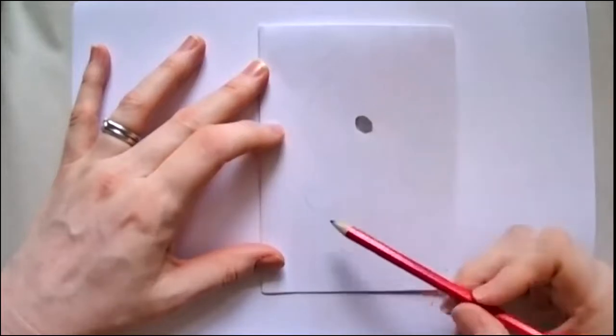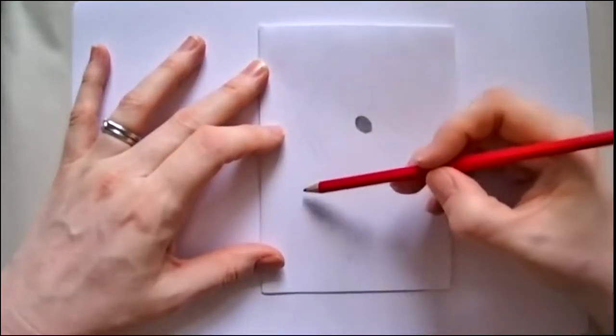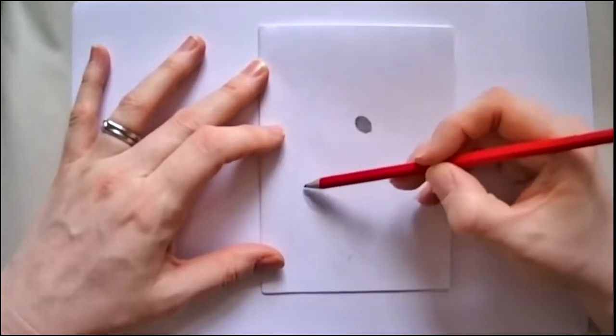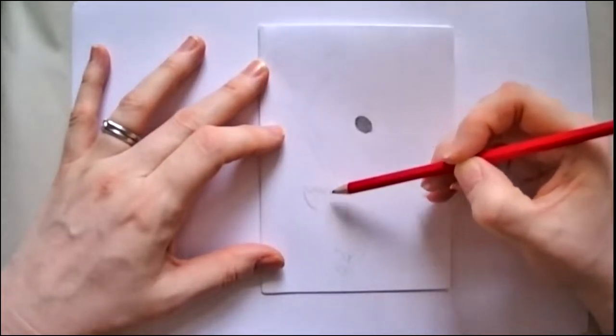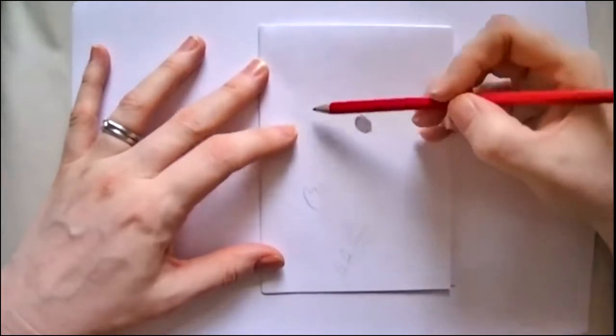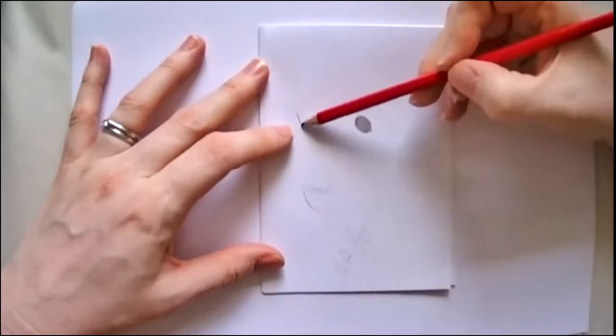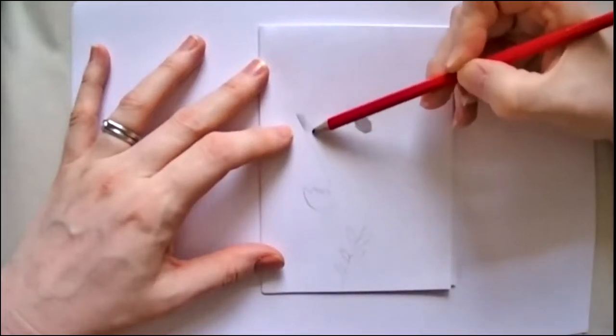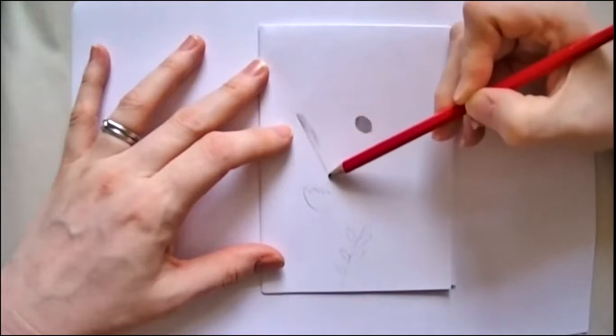Down here, these flowers down here are going to stay really light because they're white. So I'm not going to alter the colour of those really at all. This here is a branch, and that's actually quite dark. So I am going to shade that bit in.